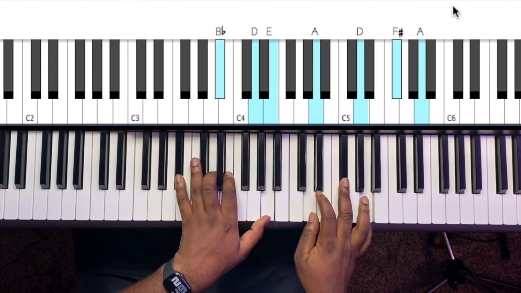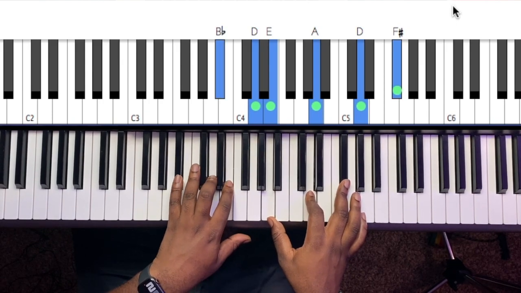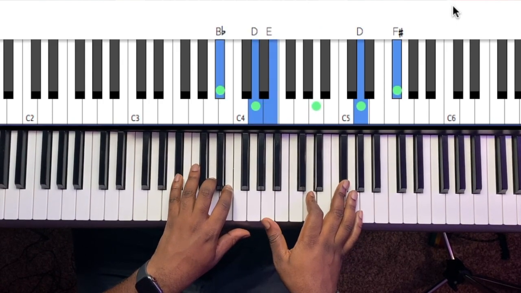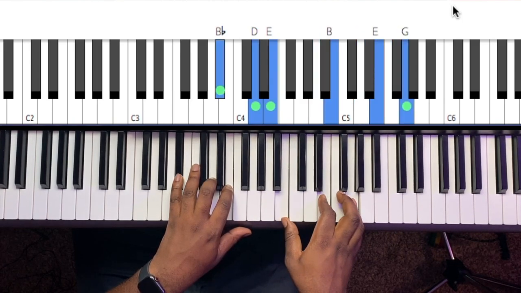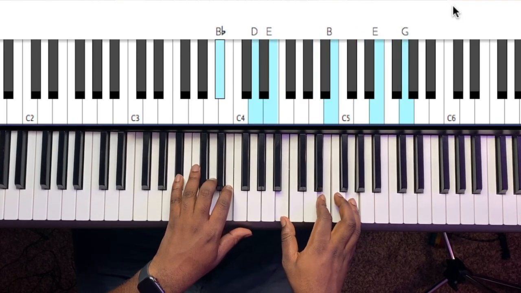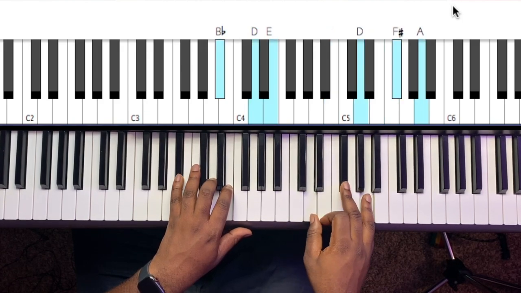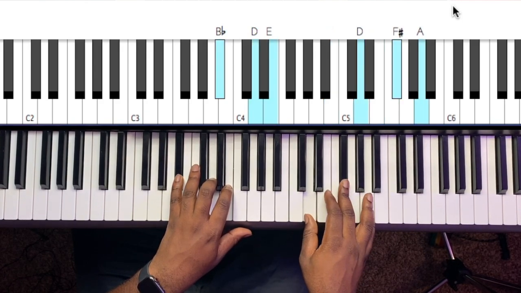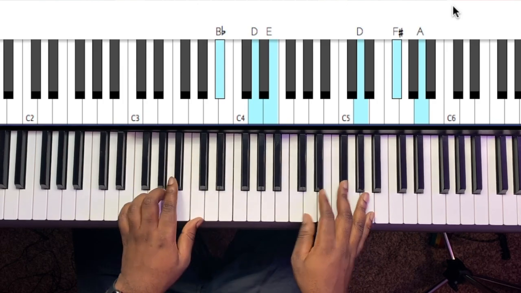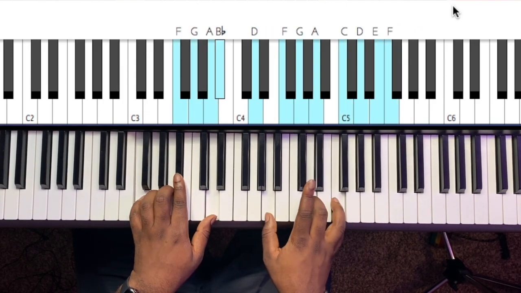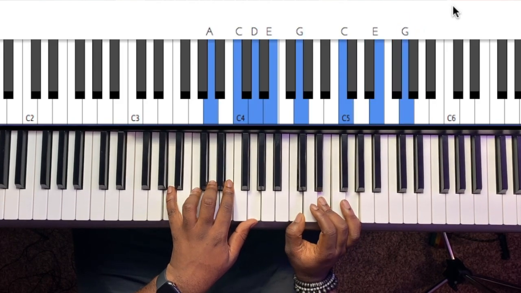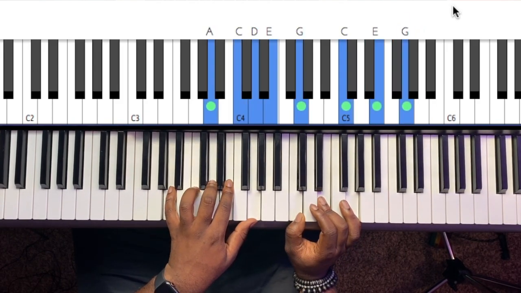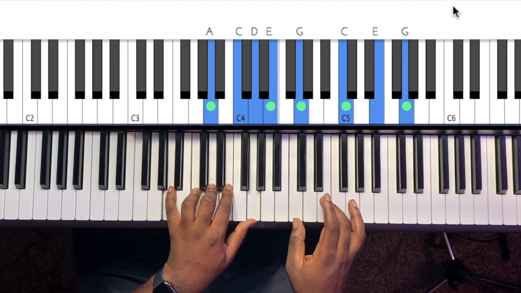That's gonna be that chord. So it's gonna be B flat, D, E, and that's gonna be A, D, F sharp on the right. And then we're gonna go B, E, G, and then regular D major chord. So D, F sharp, A. So right now what we have so far. And then we're gonna end here. So it's gonna be A, C, D, E, G on the left, and then a C major chord.